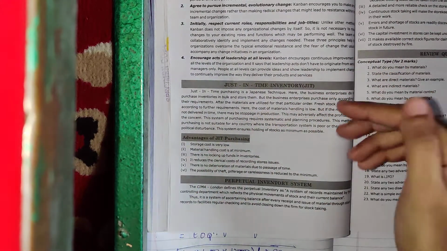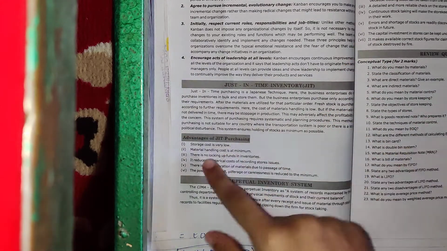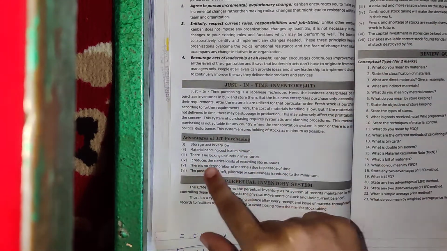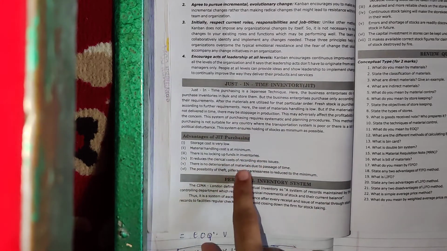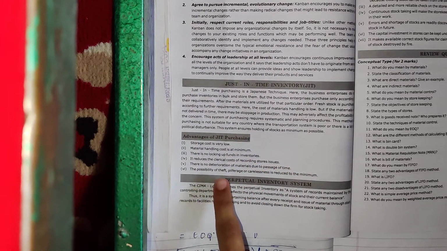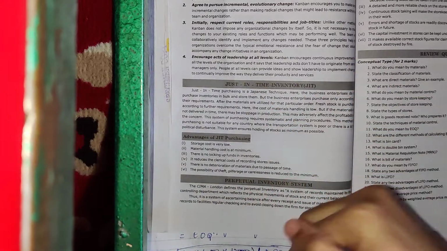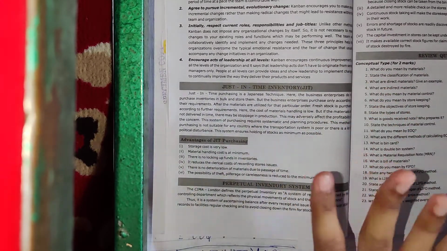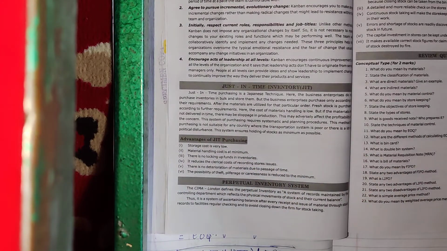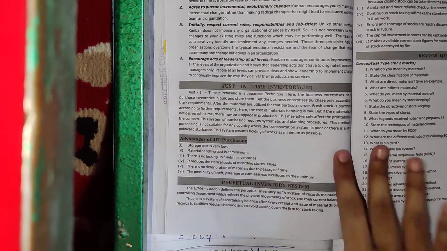Now the advantages are basically storage cost will become very less, material handling cost is minimum, there is no locking up of funds in inventories, it reduces clerical cost, there is no deterioration of material, and the possibility of theft is reduced because once it is taken, it is stored. But there will also be certain disadvantages, wherein at times it could lead to damage of inventories or anything as such because of the various environmental factors.